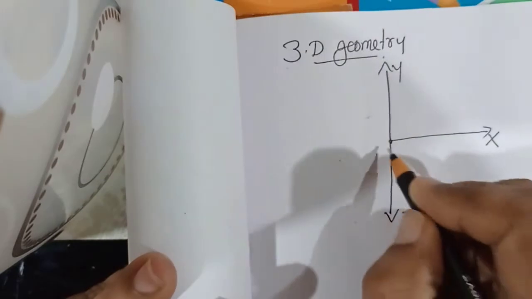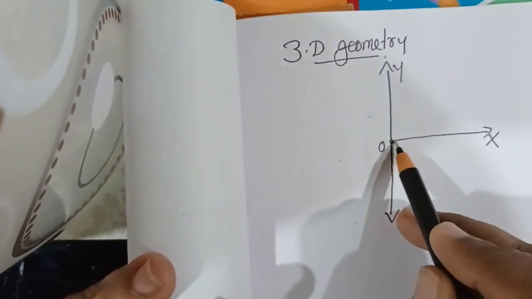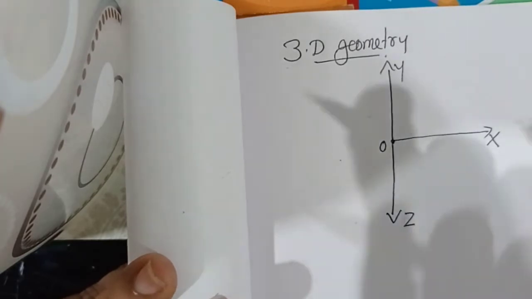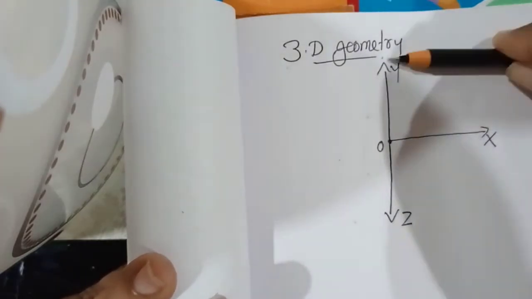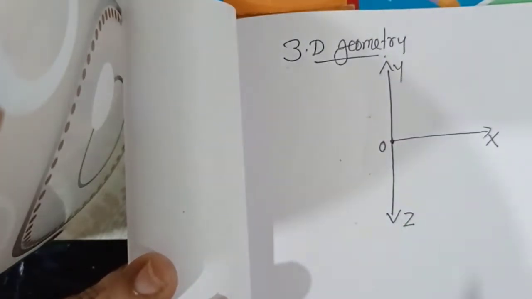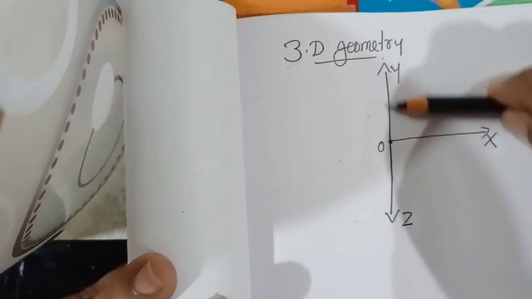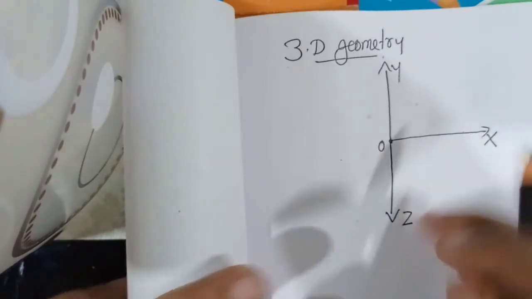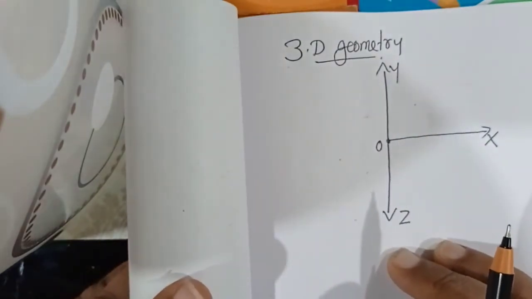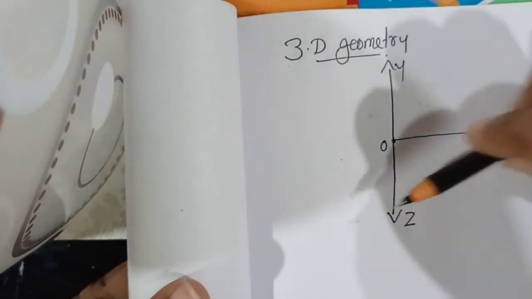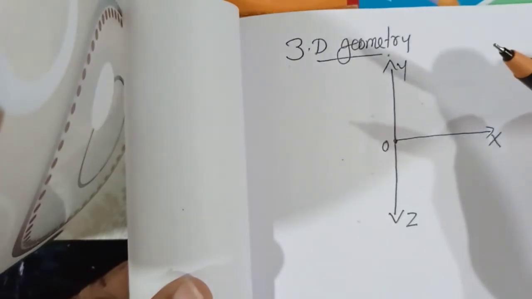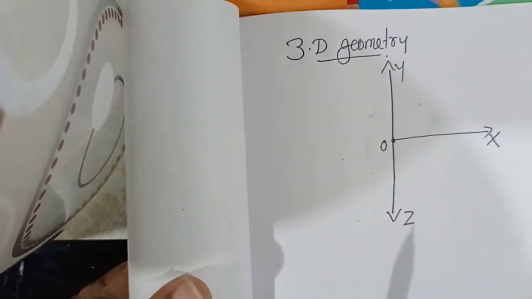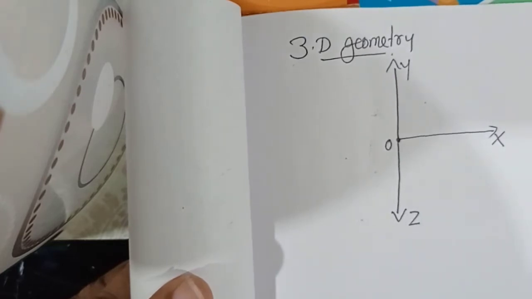Then we know that along this OX axis or on this XZ plane, y equal to 0. XY plane, z equal to 0. And the equation of the YZ plane, x equal to 0. And that of the ZX plane, y equal to 0.